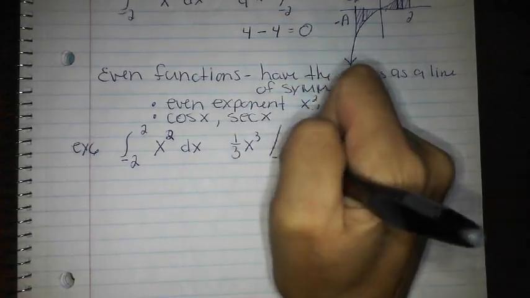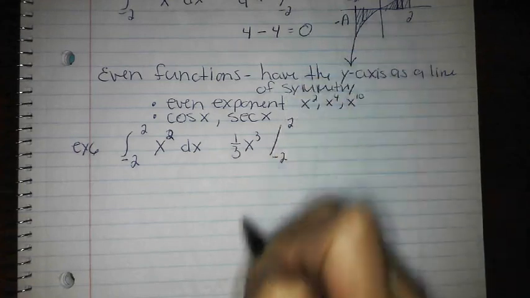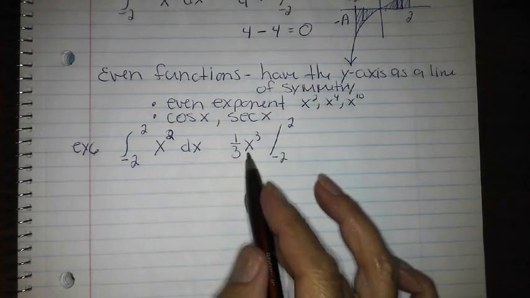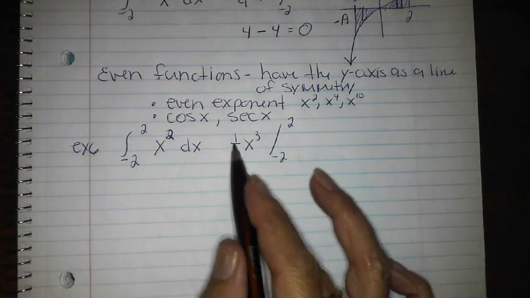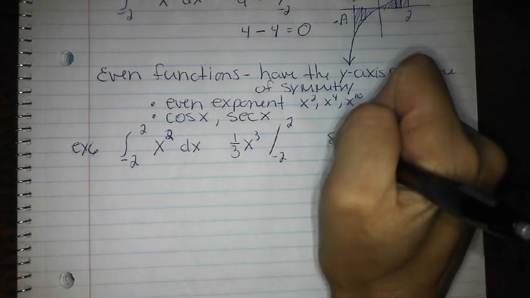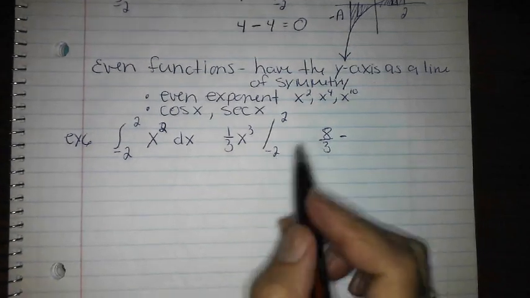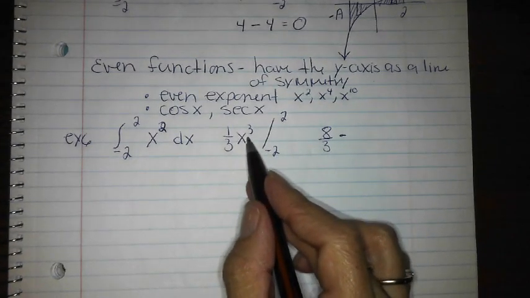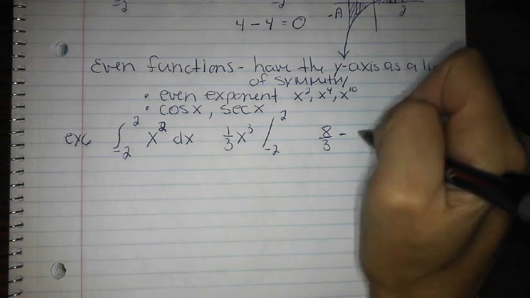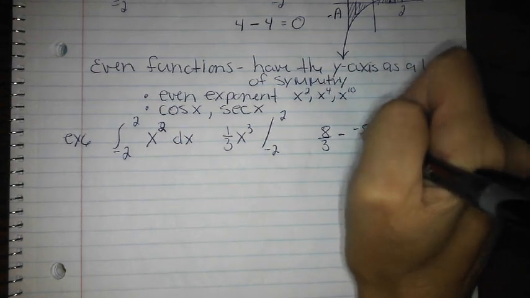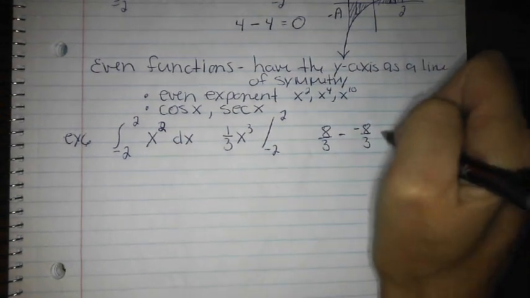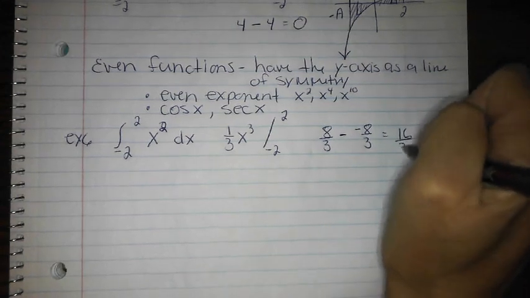We'll be plugging in -2 and 2. Plugging in 2 cubed is 8. 8 times 1/3 is 8/3. Minus, plugging in a -2, I'm going to get -8/3. So minus a -8/3. Adding, I'm going to get 16/3.